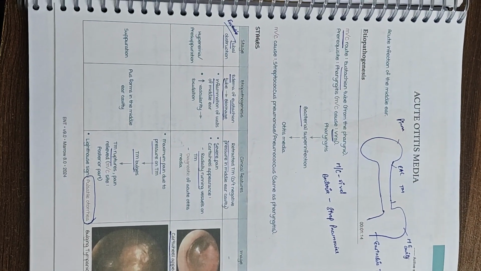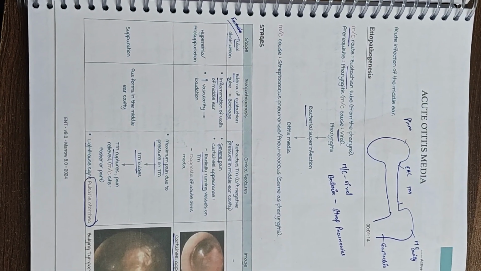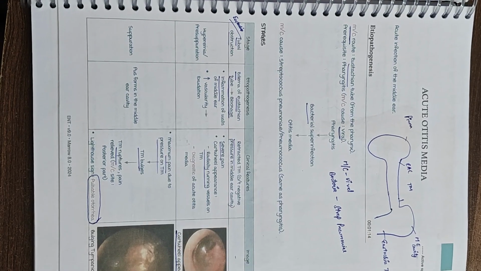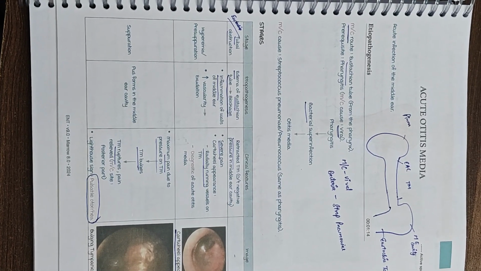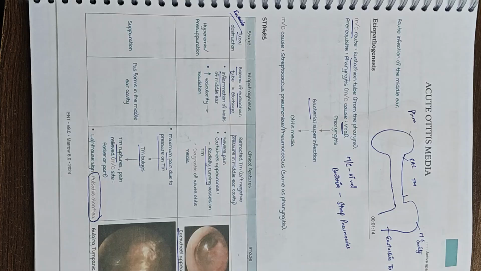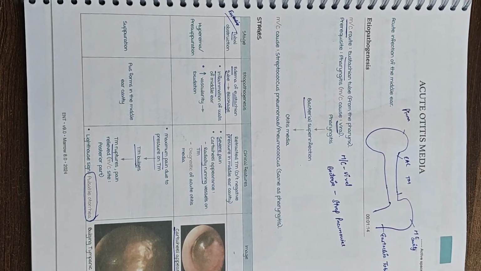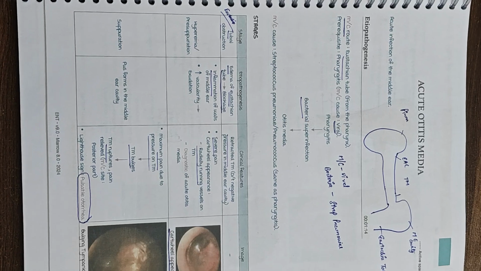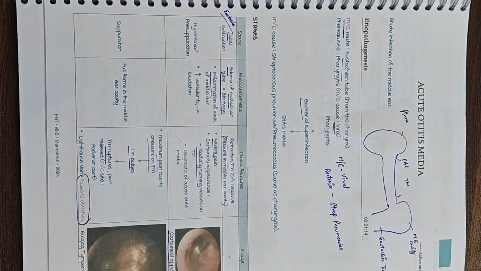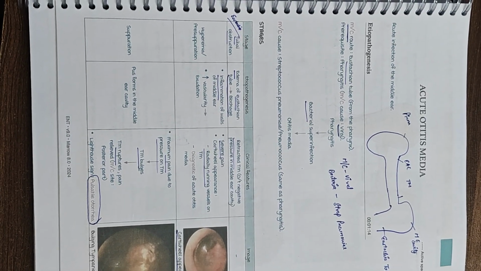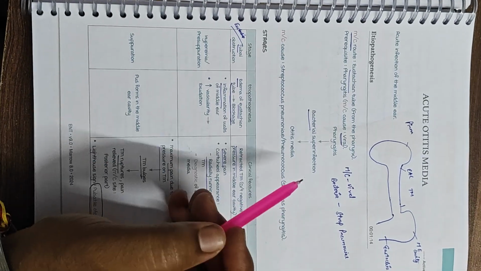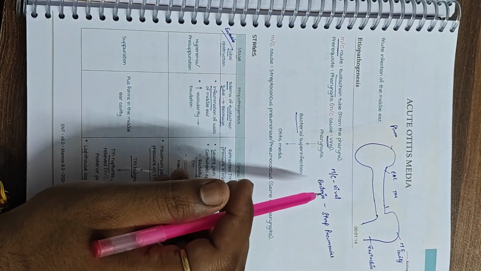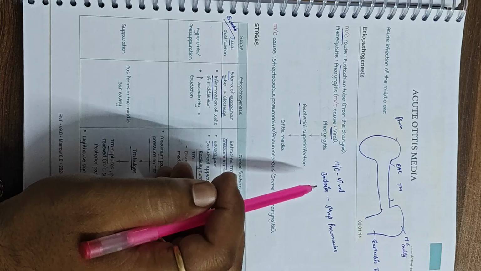Okay, so the most common route, as we know, is the eustachian tube, and the most common prerequisite is viral pharyngitis. So if there is pharyngitis, there will be bacterial superinfection which leads to otitis media. And the most common cause is Streptococcus pneumoniae, or the pneumococcus. There are also viral causes, but the bacterial cause is Streptococcus pneumoniae.